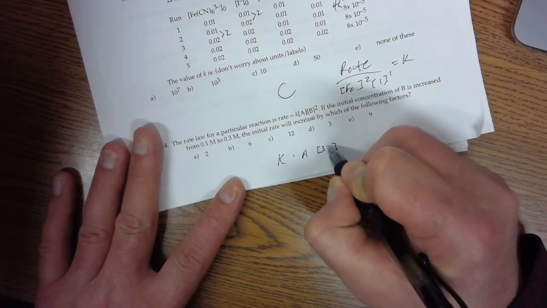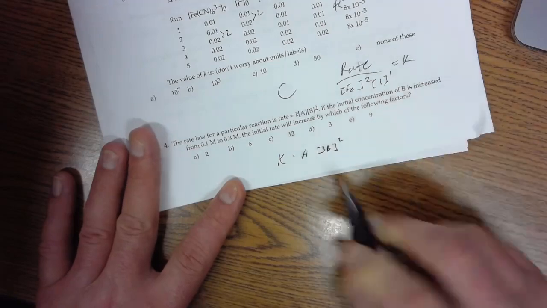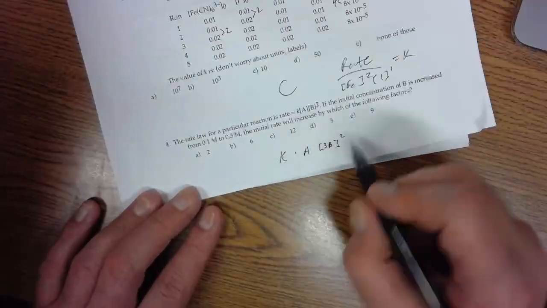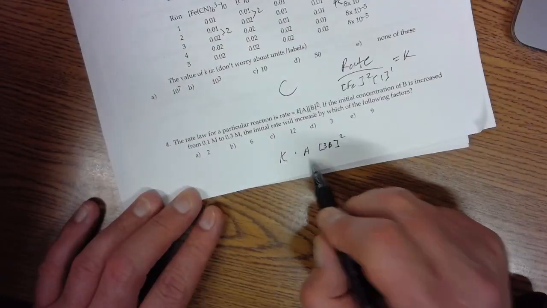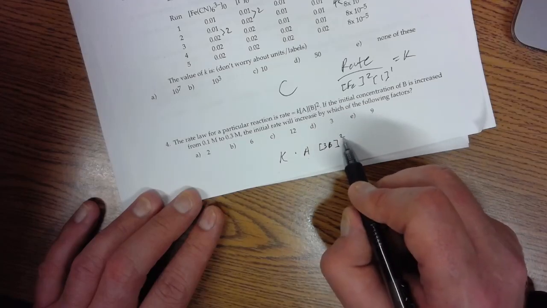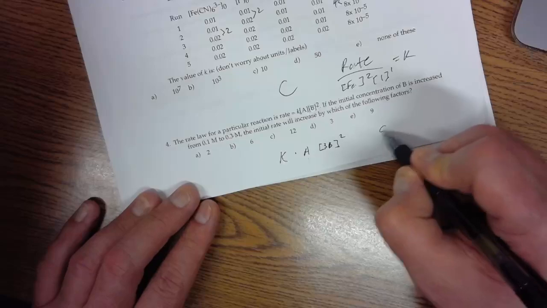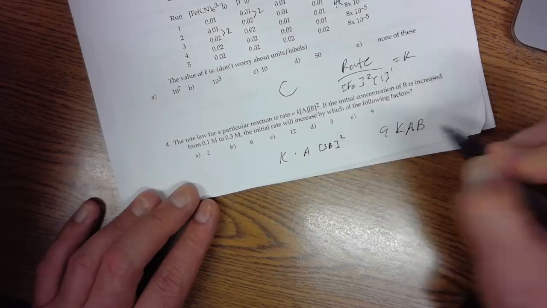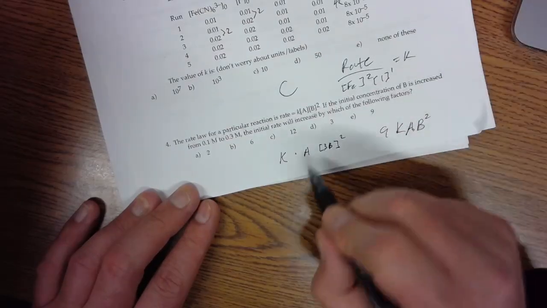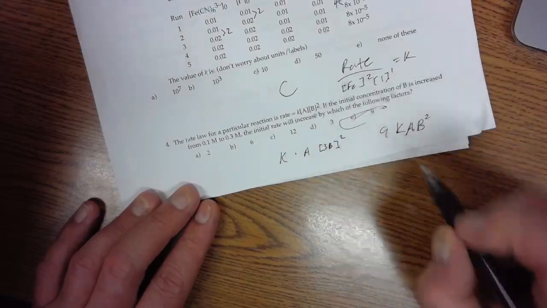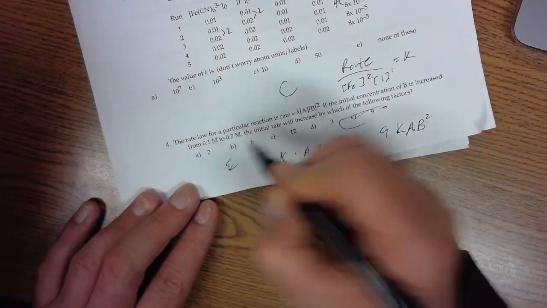And we just tripled the B, which is squared. So the normal thing here would just be KAB squared. Since we tripled this, that's going to be 3 squared, which is 9. So this would be 9KAB squared instead of just KAB squared. So it's 9 times faster for that.